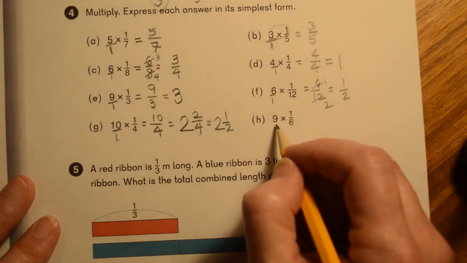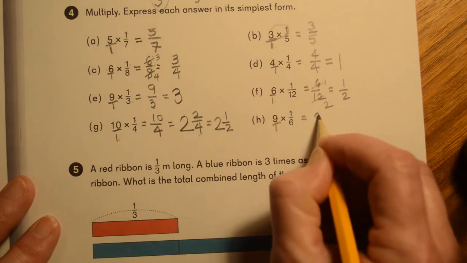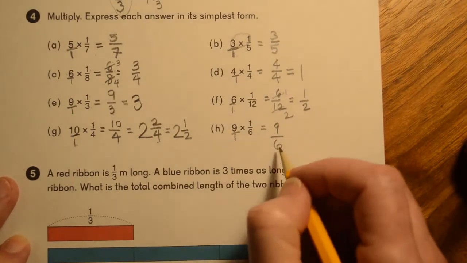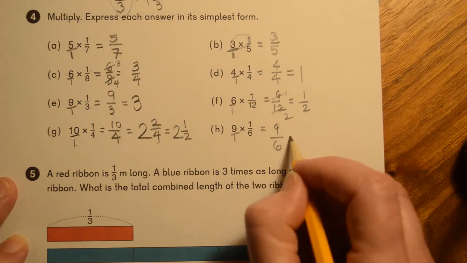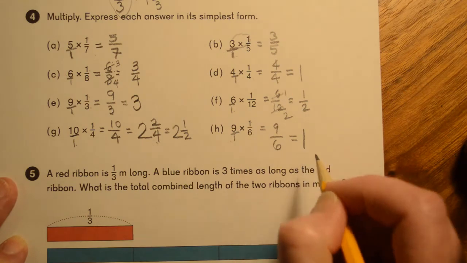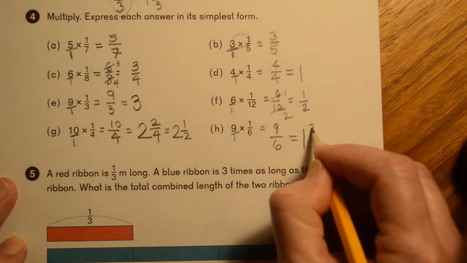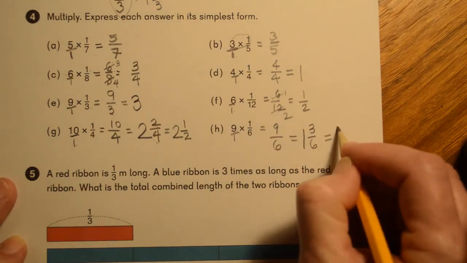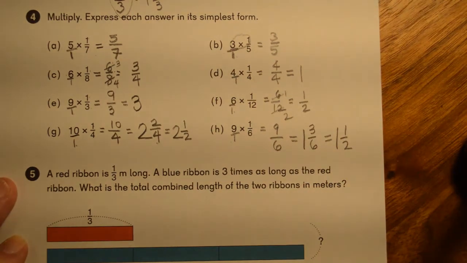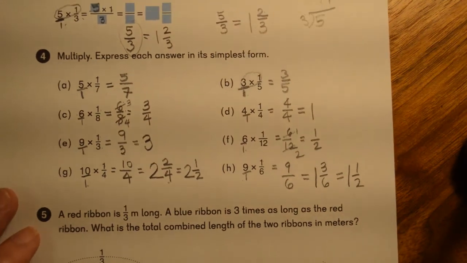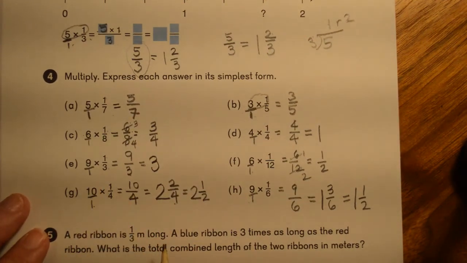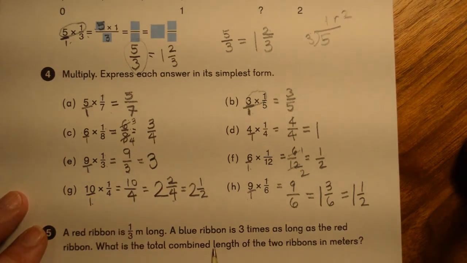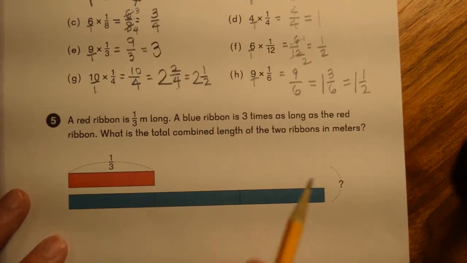And then the last part, 9 times 1 is 9. 1 times 6 is 6. Improper, and something we can reduce. So let's see, improper, let's fix that. There is one group of 6 in 9, and there are 3 left over. And then 3/6 can be reduced, and that becomes 1/2. Okay, hopefully you're finding those pretty easy, because again, unlike adding, you do not need to find common denominators. You're just multiplying across.